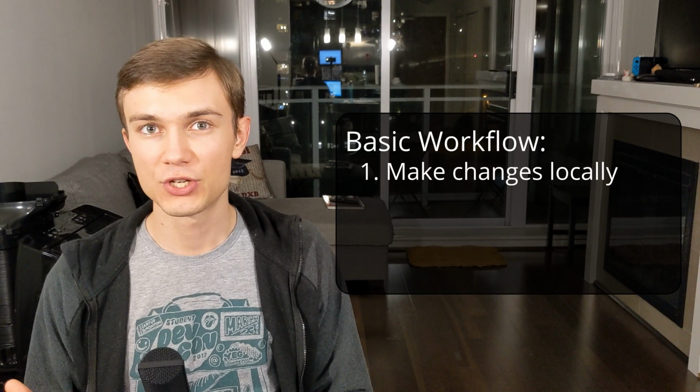Alright, let's get to the last couple things in this section, first of which is a really basic workflow that essentially any version control system supports in one way or another. In essence, when making changes to your repository that you want to be reflected in the version control system, you will do the following steps. First, you will make whatever changes that you need.